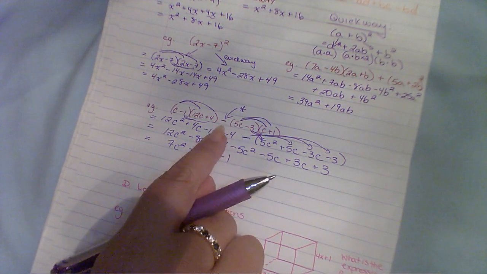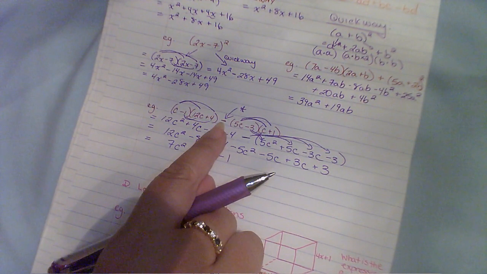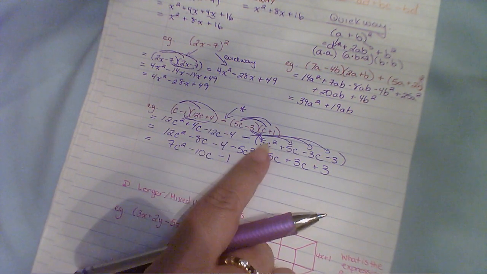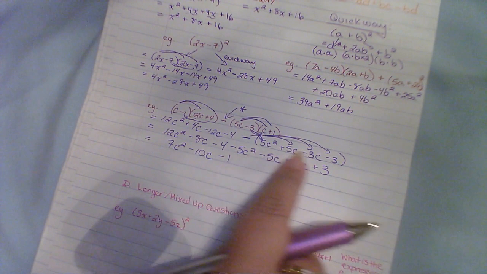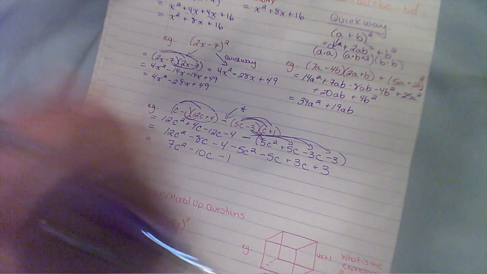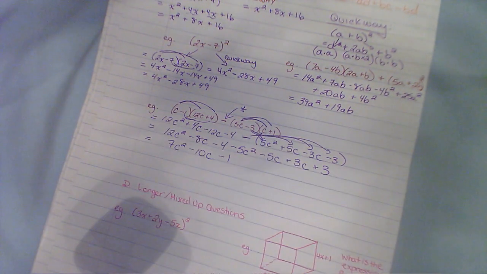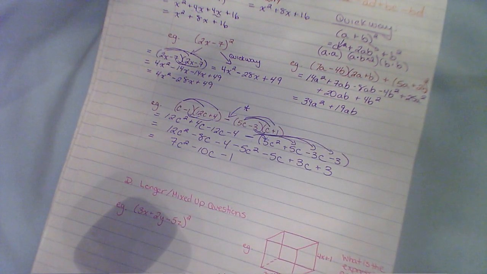But again, the only thing that students really have trouble with is knowing what to do with that minus sign. It's not just the 5c squared that is being subtracted. It's everything that came after him that was part of that answer from expanding the second set of brackets.